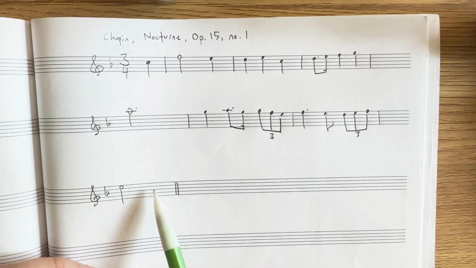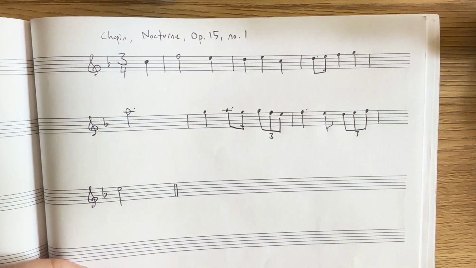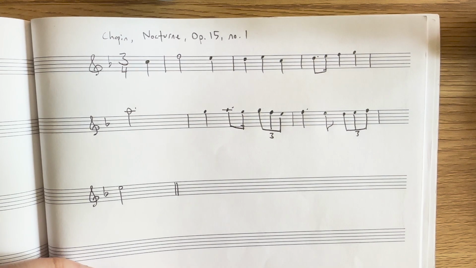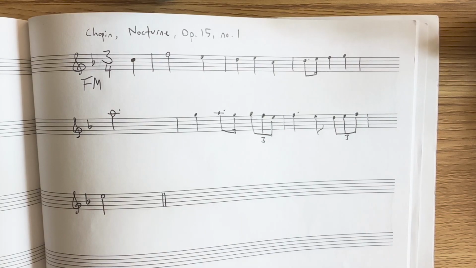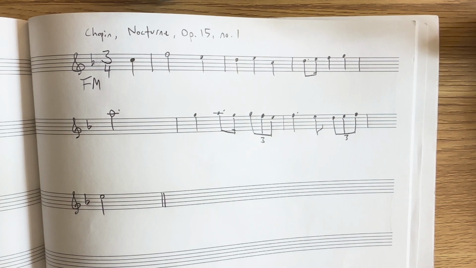There are no C sharps, so I'm going to take a guess that this is going to be F major, and that's how we're going to analyze it. It could change later in the score, but for now, I think it's safe to say that this example is in F major.